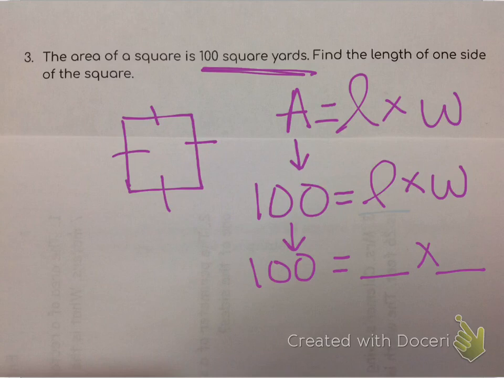So we go back to what we know about a square: whatever the length is, it has to be the exact same as the width because all of the sides are equal. We know it has to be the same number. So I would ask, what number times what number gives us 100? We know 10 times 10 equals 100. This is definitely where, if they do not know their multiplication facts, that will come into play, and you kind of notice that. So hopefully they're practicing their facts at home.